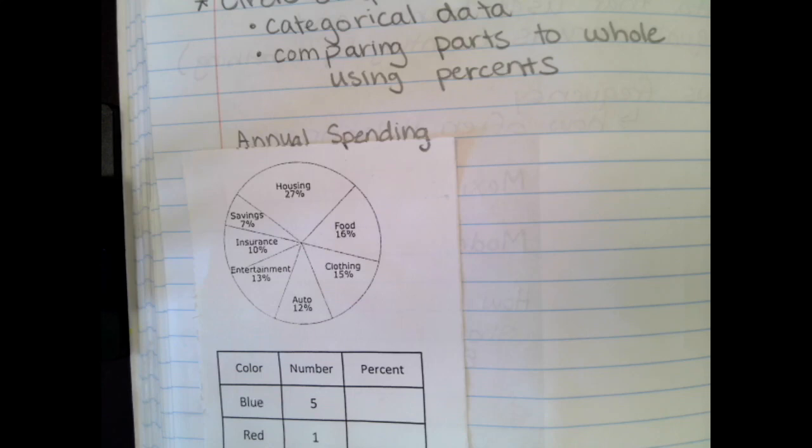Oh, insurance is a different one. Okay, what is auto? You're right, that'd be auto pay. And this one, when we see auto, if we're talking about our car payment, okay, and maybe like oil changes or anything where we have to fix our car.